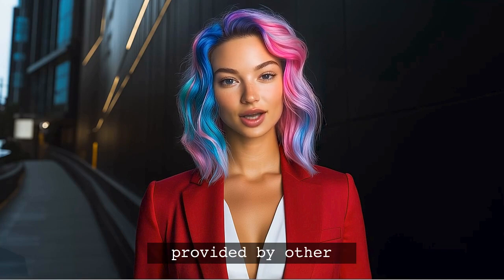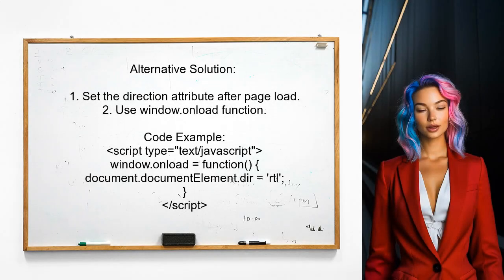Now, let's look at the answers provided by other users. An alternative solution suggests that the direction attribute might interfere with jQuery's functionality. To avoid this issue, you can set the direction attribute after the page loads. This can be done by using JavaScript in the window.onload function.